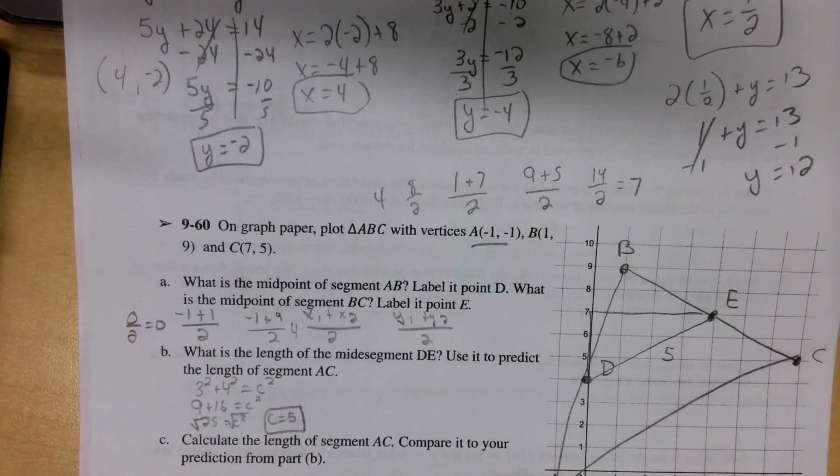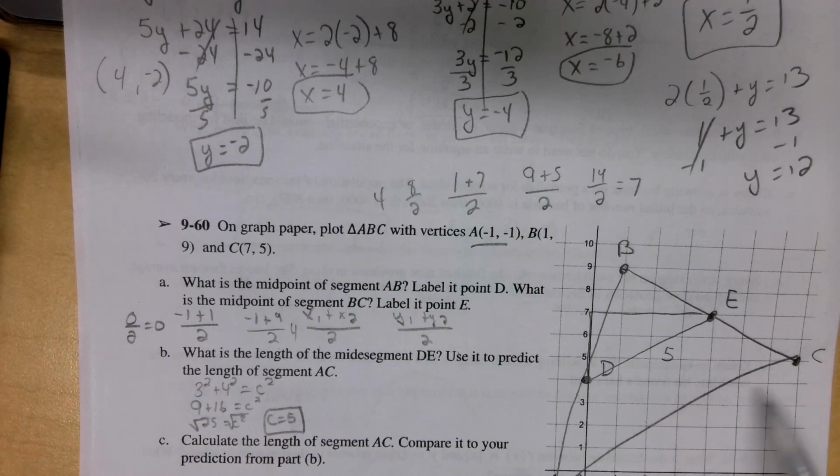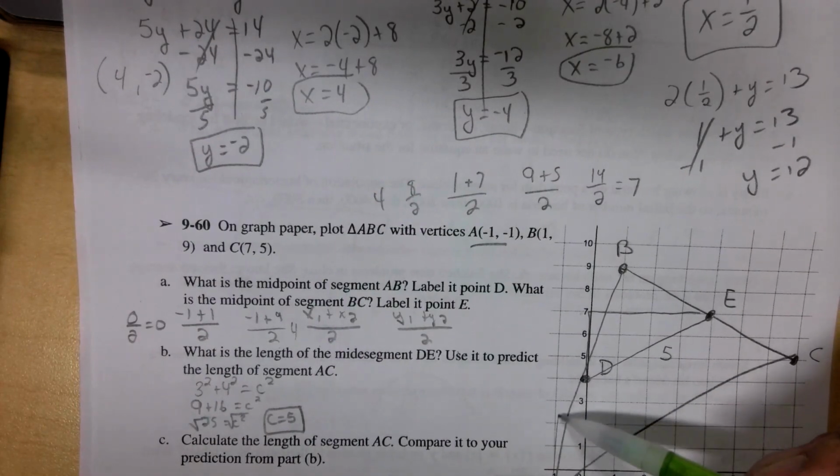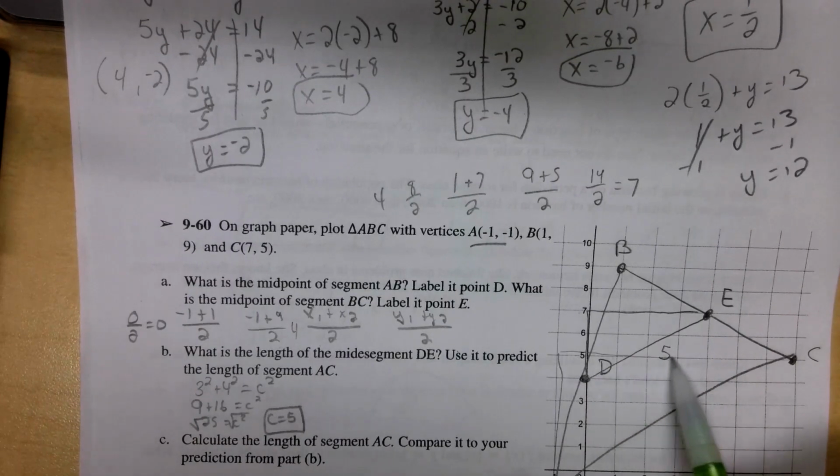Okay, so then we're going to use that to predict this length of AC. So these are similar triangles. And so let's see, AC would go from here to here.